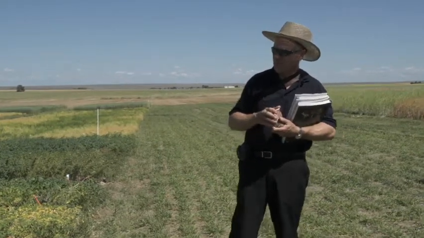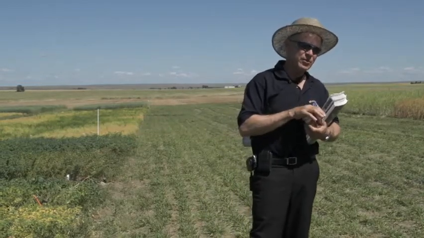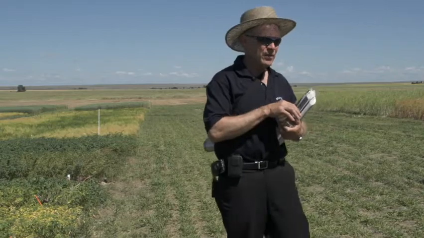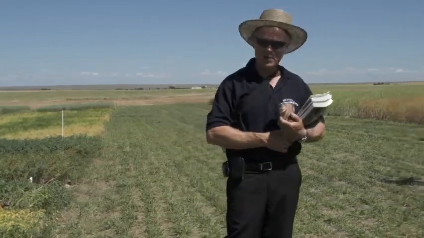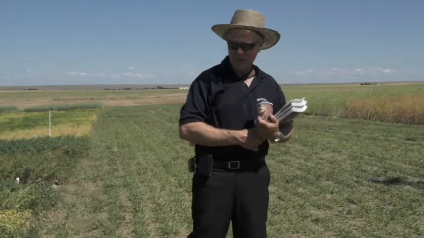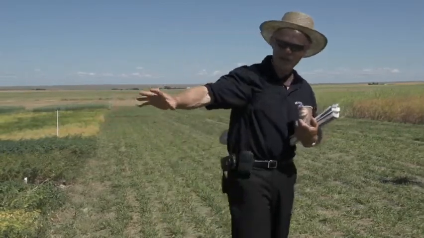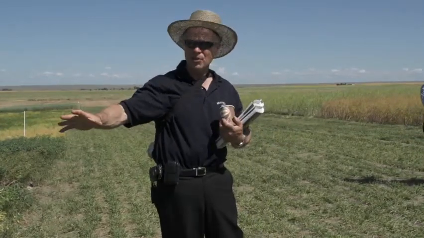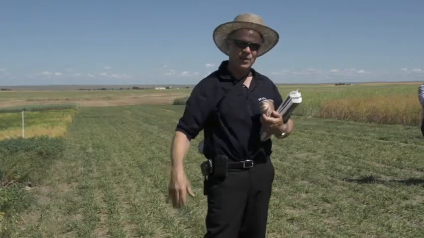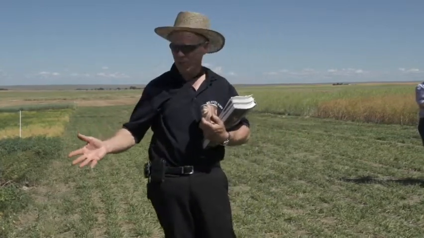The chickpeas have to be scouted because of their sensitivity to ascochyta blight. Again, I have a scouting guide, a publication that you can pick up from the coffee area there if you're interested. There's a decision support guide where you integrate crop stage, environmental conditions, and susceptibility of the given varieties, and it helps you decide whether or not to spray.